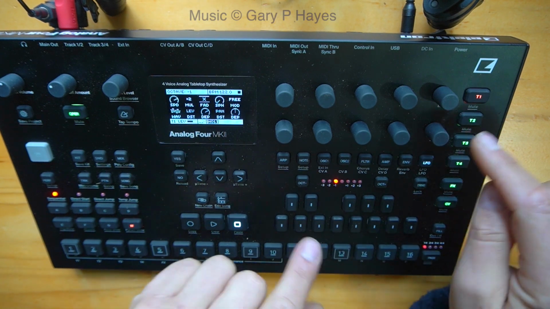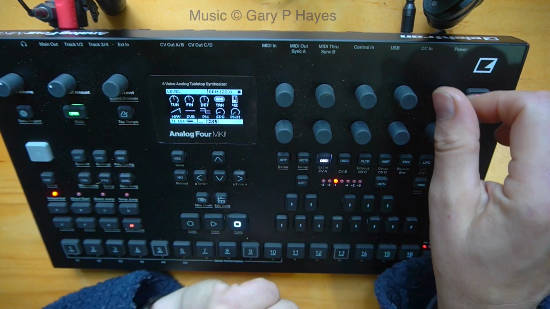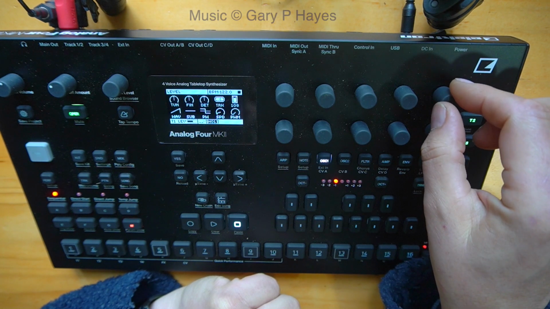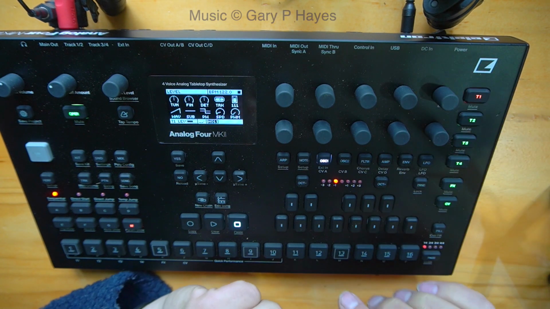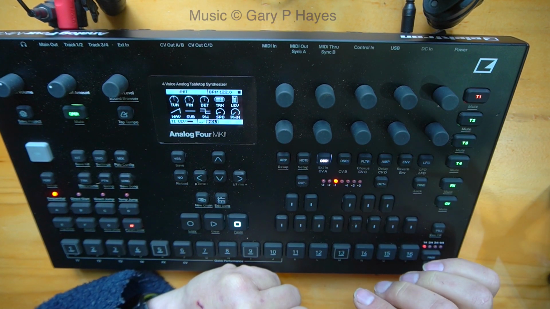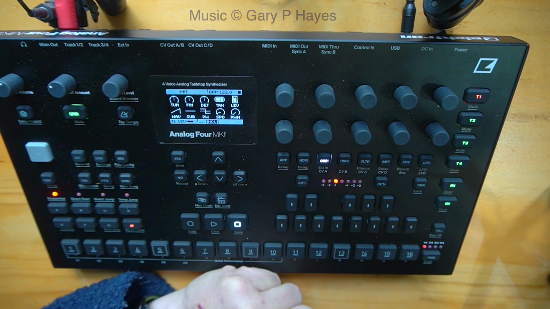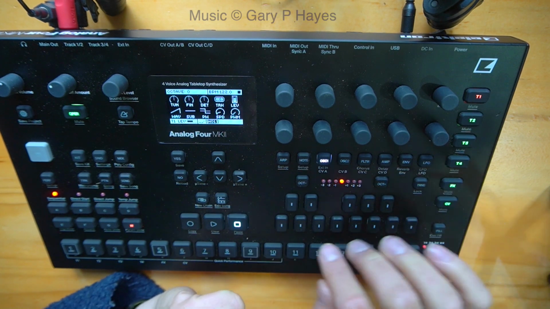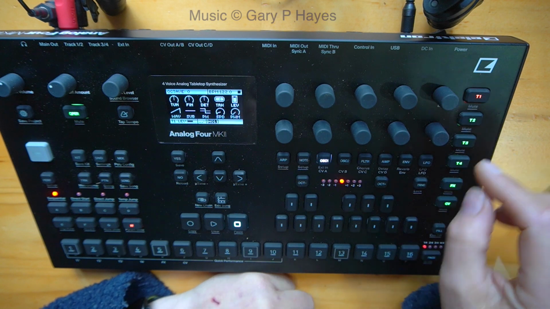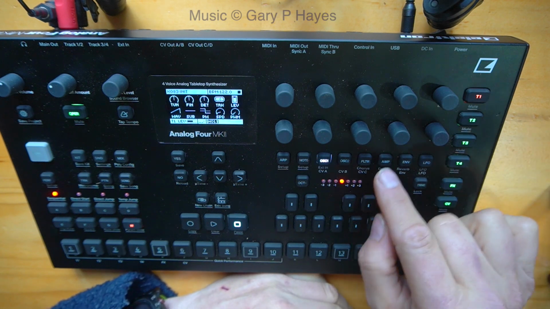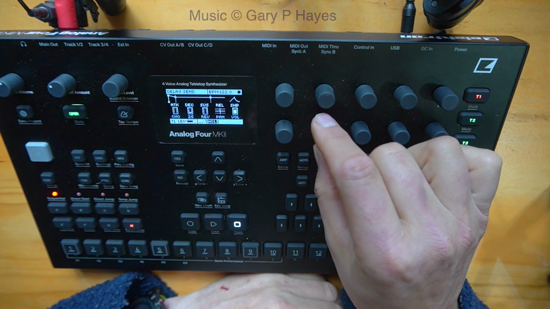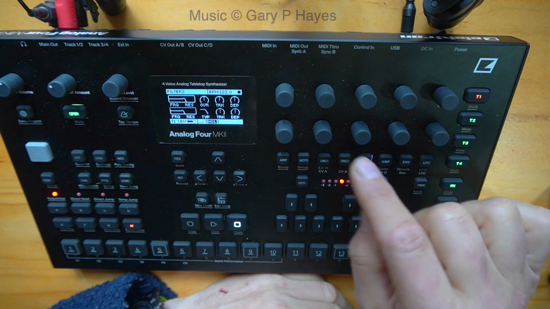That pitch. Now bring in oscillator 1 again. And now we've got the two of them coming in and out at different times. If we add a little delay just to stereoize it slightly, bring the filter up a bit.